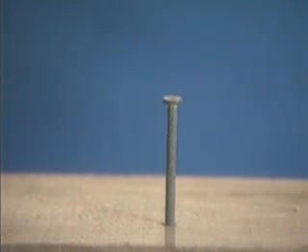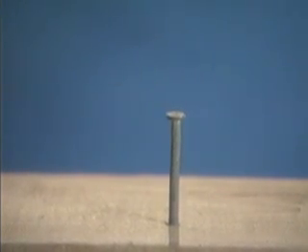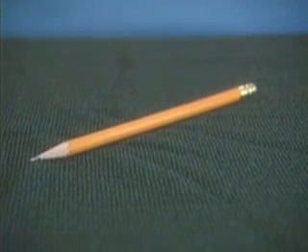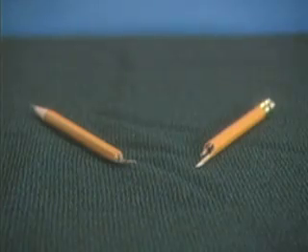A nail is a solid. If you hit it with a hammer, it will still keep its shape. This pencil will keep its shape too, unless you break it. Then it will become two solids. This piece of clay will keep its shape unless you squeeze it.